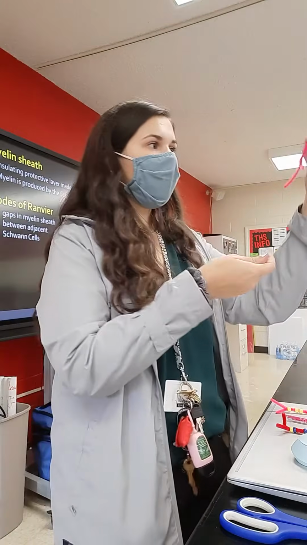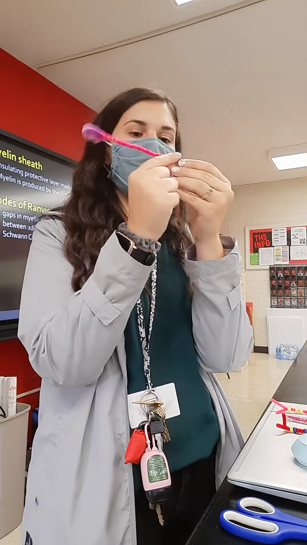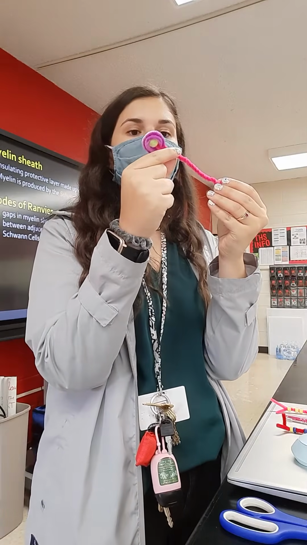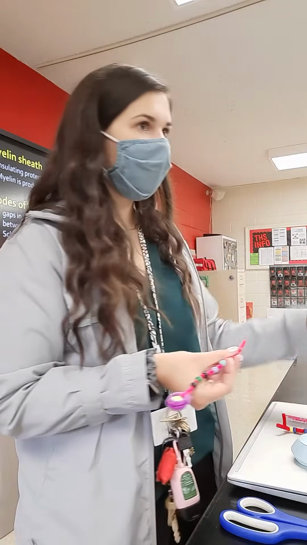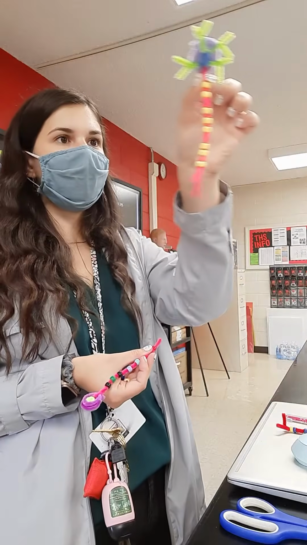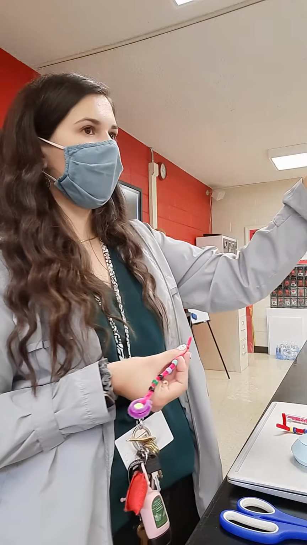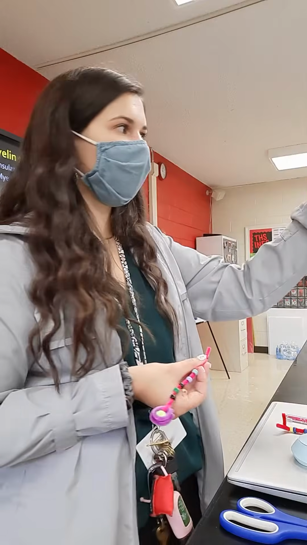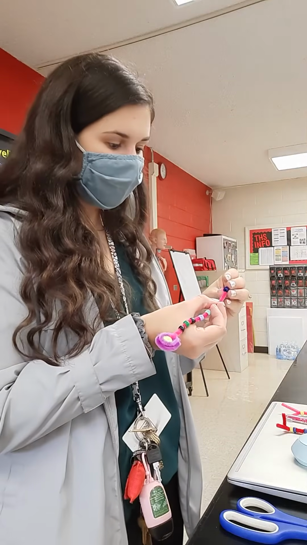You're going to just take your neuron here, squish those two synapses together, and slide as many or as few beads as you would like. So you should end up with something that looks like this, where you have beads just kind of all throughout your axon. Okay, and those beads again are going to represent what? What are the beads? Myelin sheath.